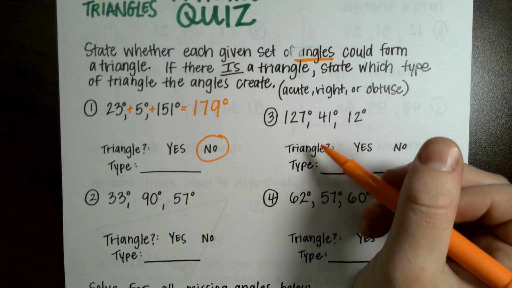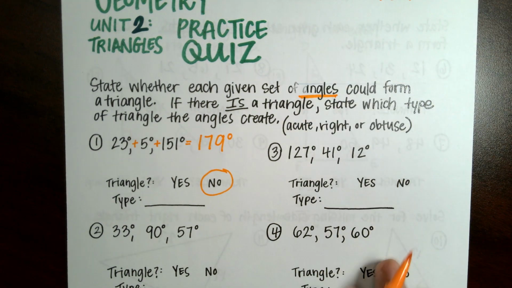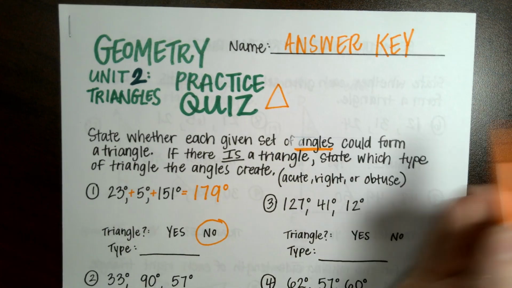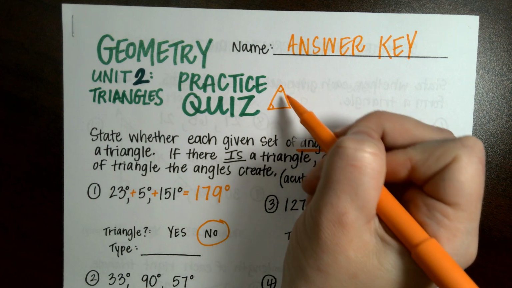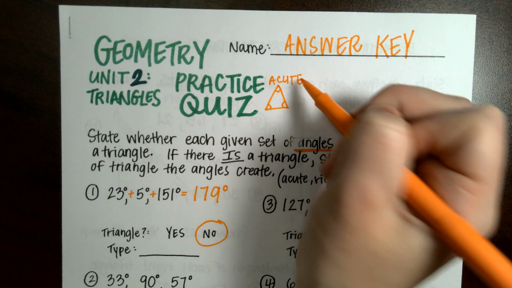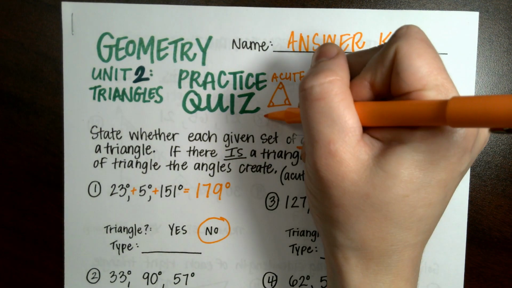Acute means less than 90 degrees. So with an acute triangle, we'll take some little notes, make sure that we have it for day of. All 3 angles have to be less than 90 degrees. All 3.